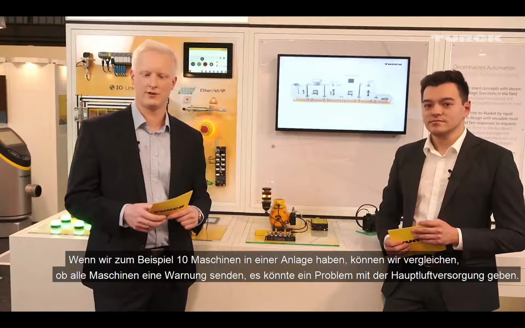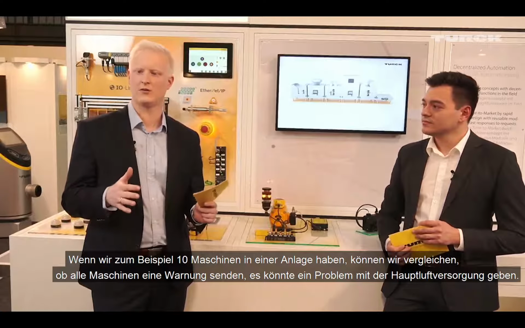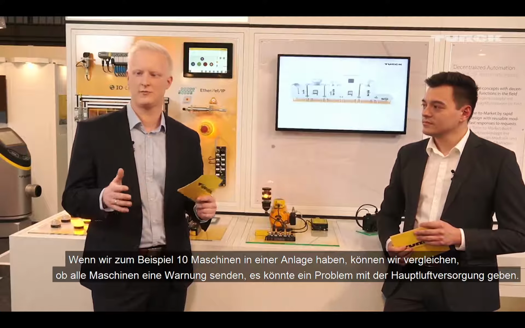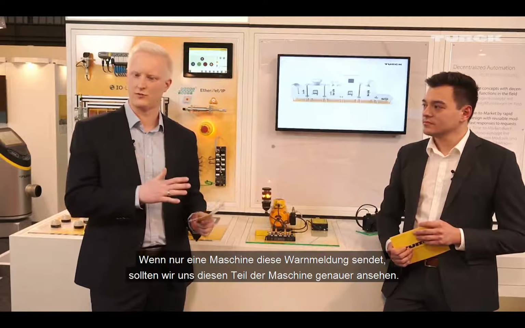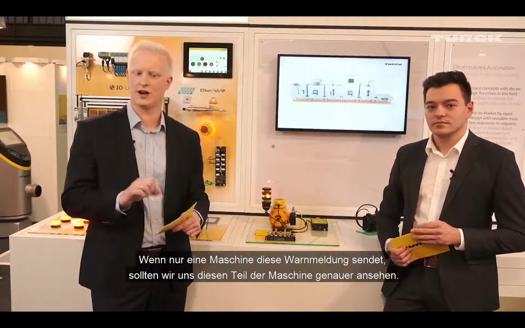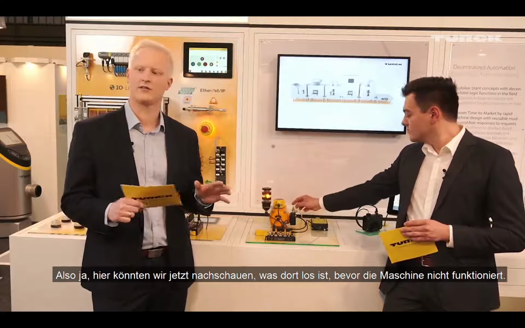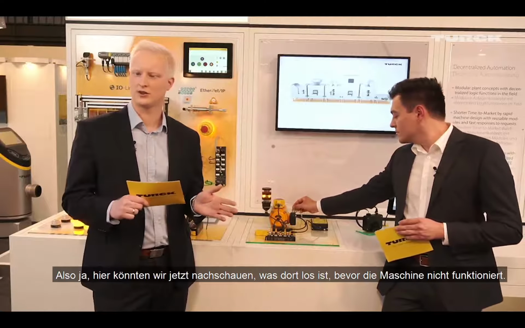For example, if we have 10 machines in one plant, we can compare. If all machines are sending a warning, there might be an issue with the main air supply. If just one machine sends this warning message, we should have a deeper look into this part of the machine. So here we could have a look right now at what is going on before the machine isn't working.